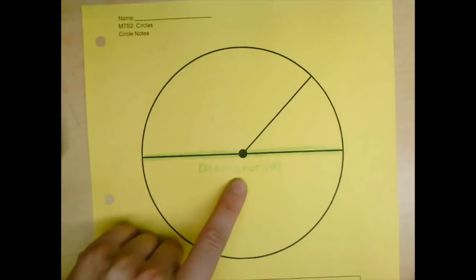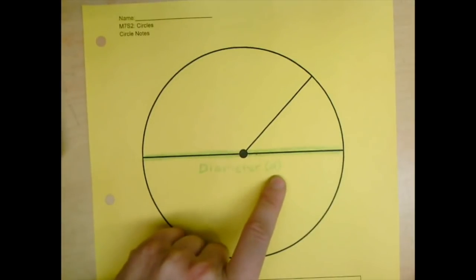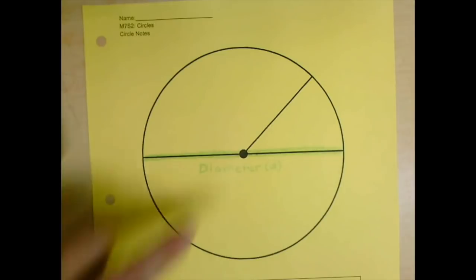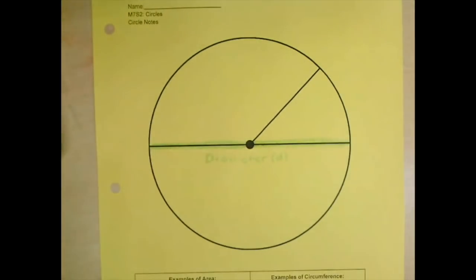Here I have the diameter labeled. We use the letter D to represent diameter in all of our equations, so I've also included that in my label. Next, we're going to go ahead and label the radius of our circle. The radius is found right here. That's the distance that goes halfway through our circle.